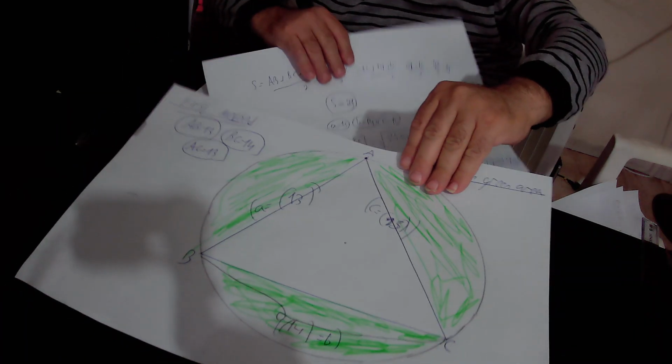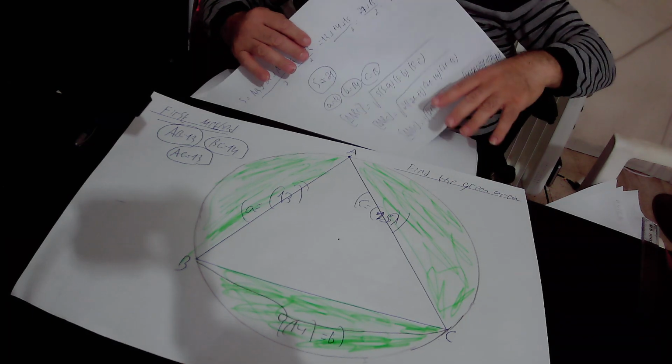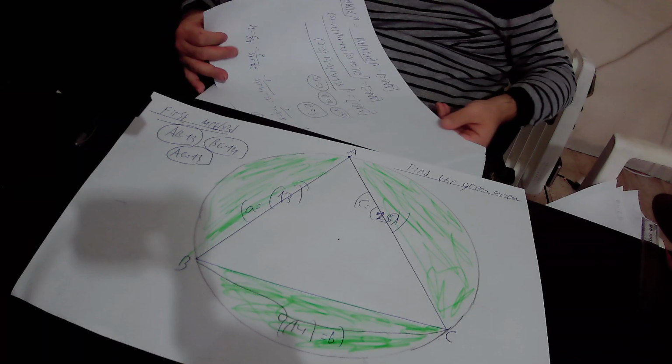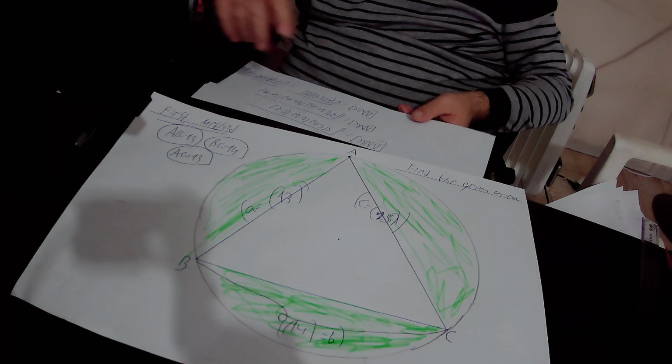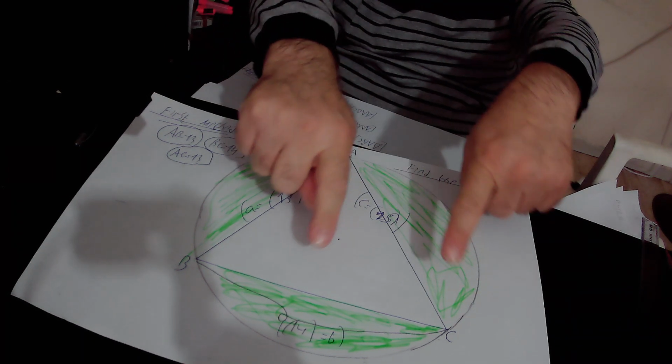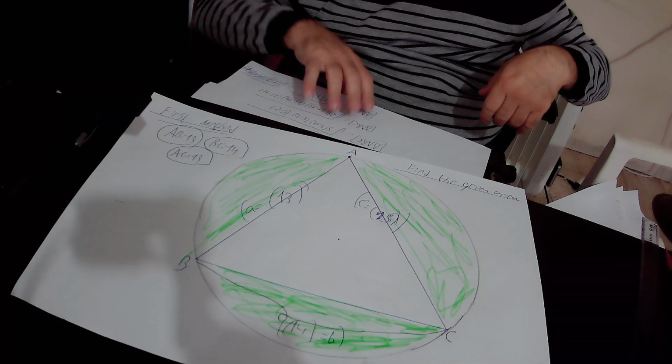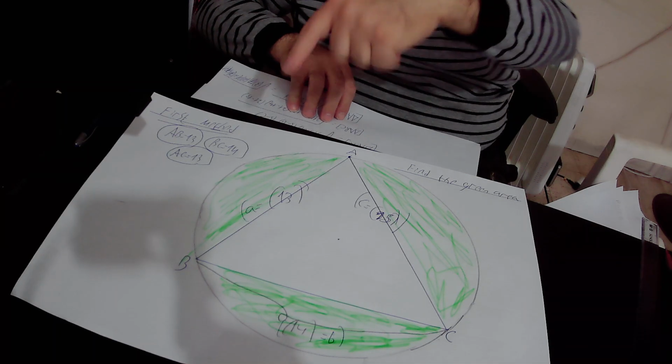So, in the drawing we have a circle. Inside this circle we have triangle ABC. We know that the length of side AB is 13 units, side BC equals 14 units, and side AC equals 15 units. Our mission is to find out the area of this green shape.